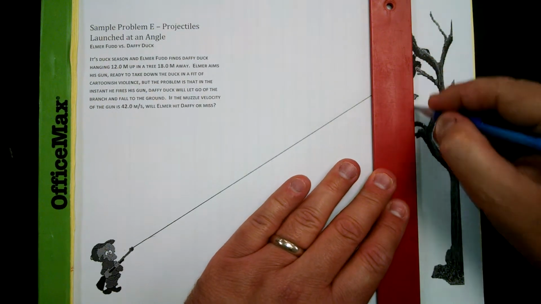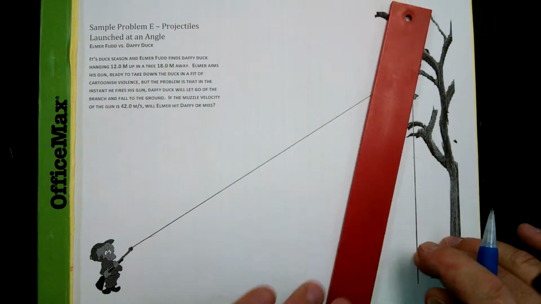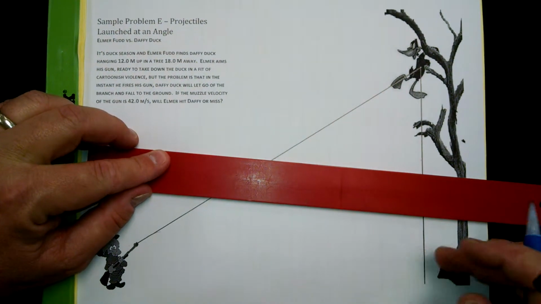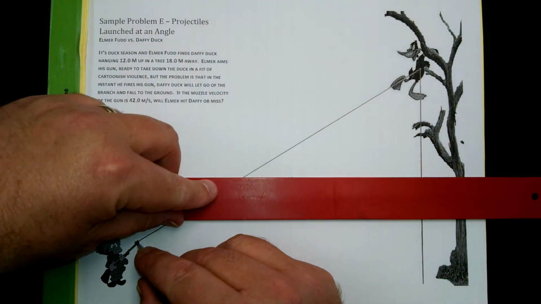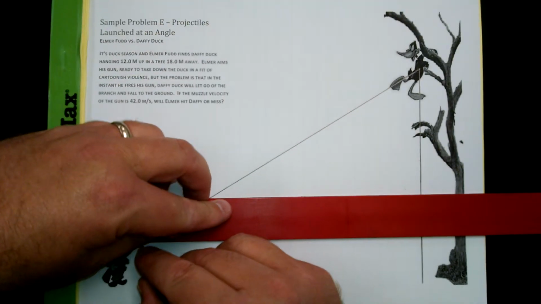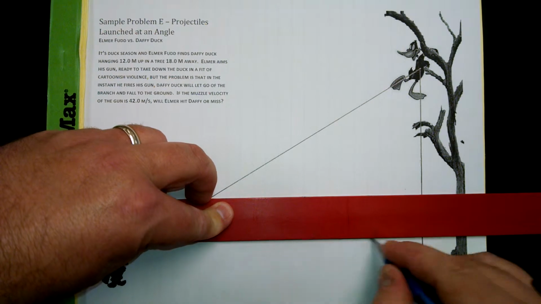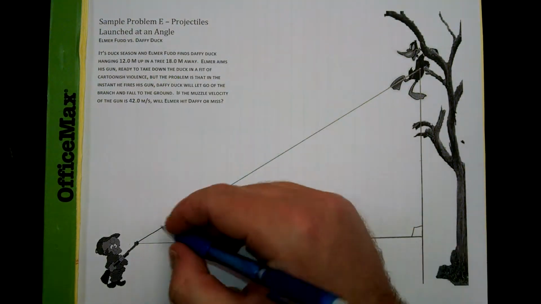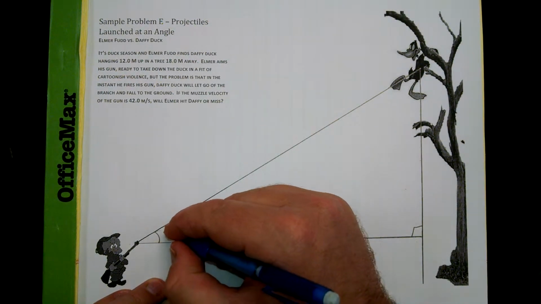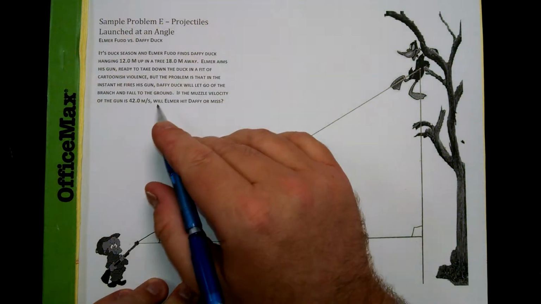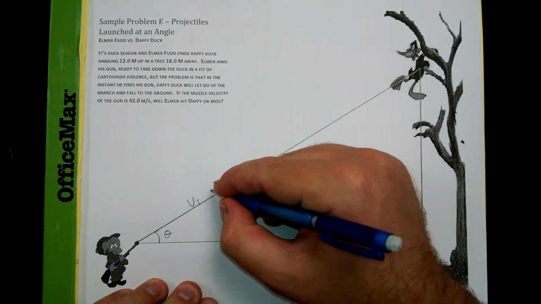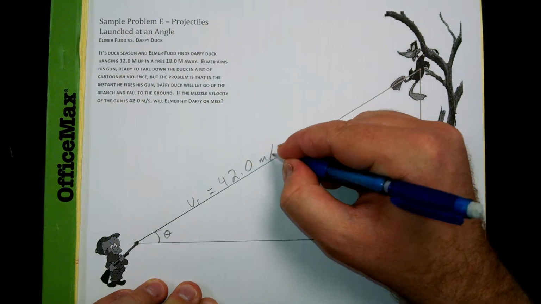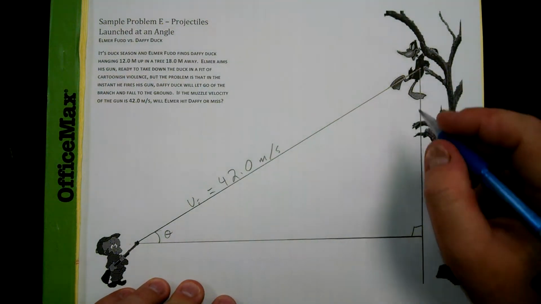Okay, so I'll finish drawing my triangle, because pretty much anything that we're doing with vectors is dealing with right triangles. Okay, I finished my triangle. There we go. So we've got a right triangle. We've got our values. We've got our angle here, which is theta. We've got the muzzle velocity, V initial, which is equal to 42.0 meters per second.